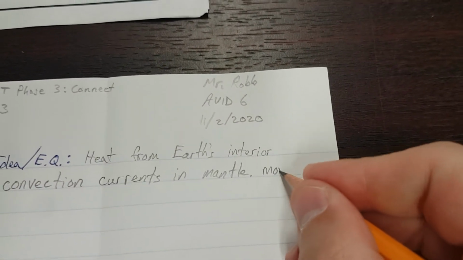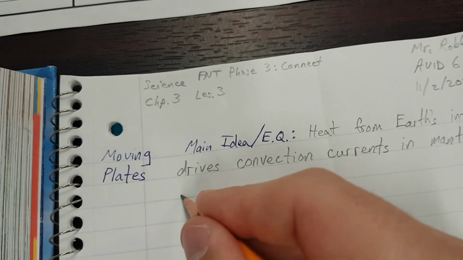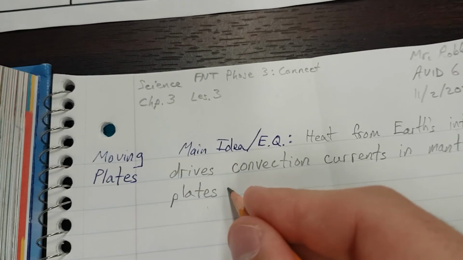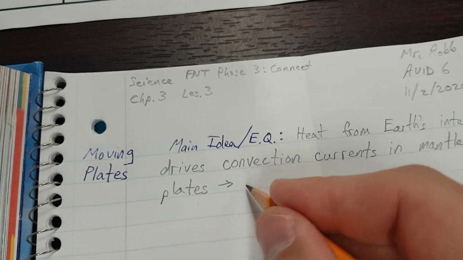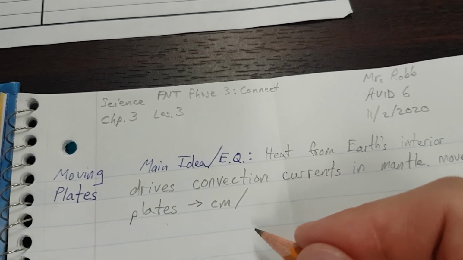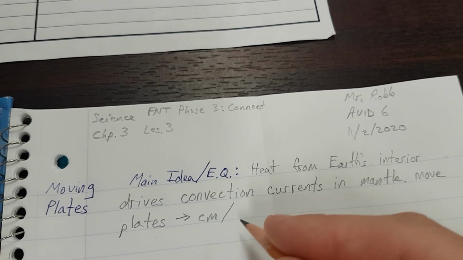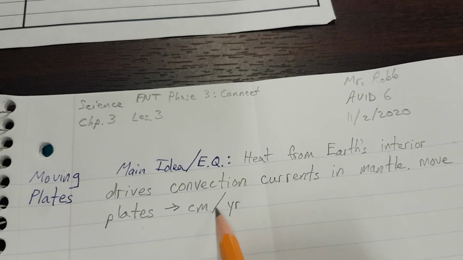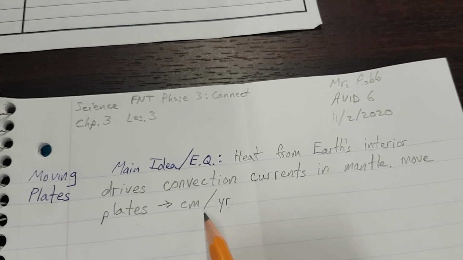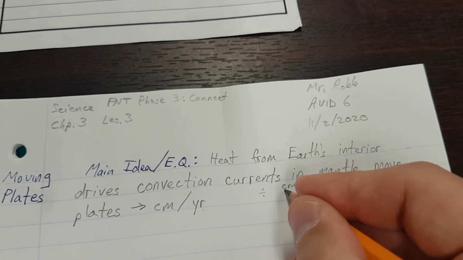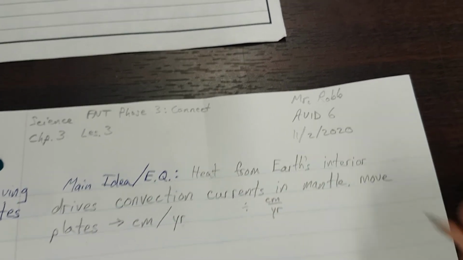Move, M-O-V-E. Plates, P-L-A-T-E-S. Arrow, C-M for centimeters. A slash for a divided or per. Year, Y-R. Centimeters per year. That slash is the same thing as a divided by or a fraction. Centimeters per year.